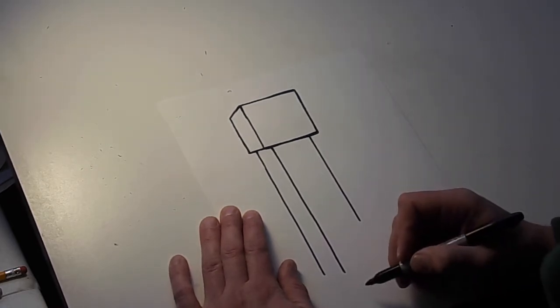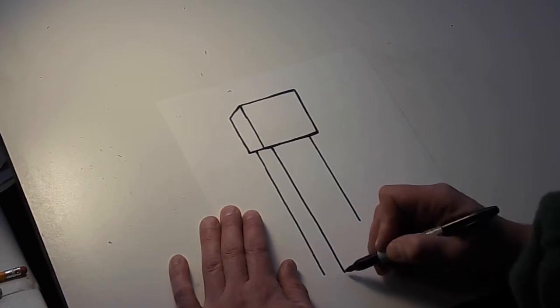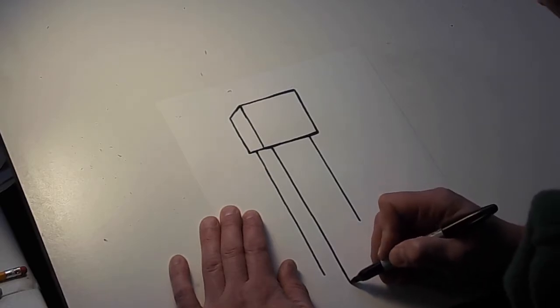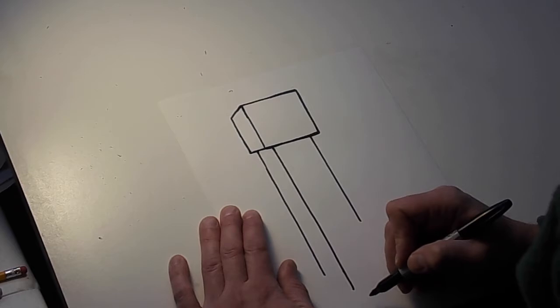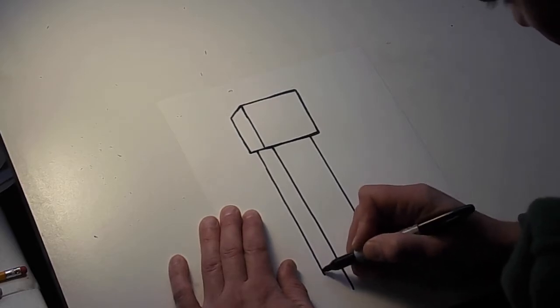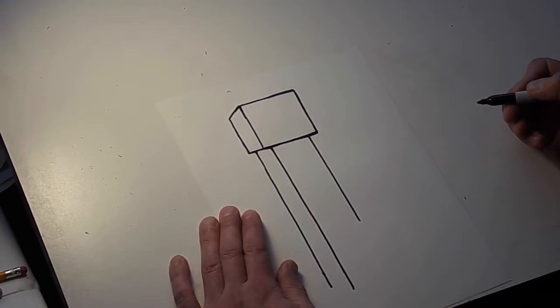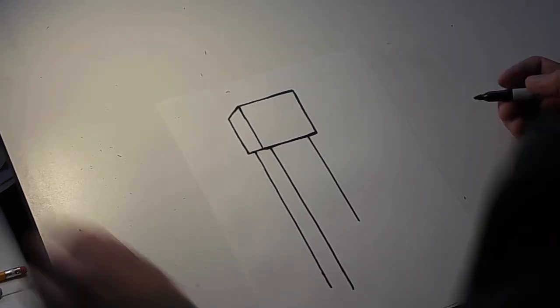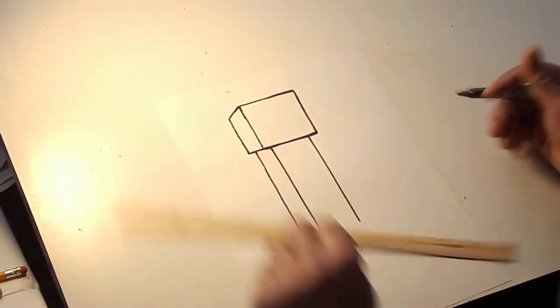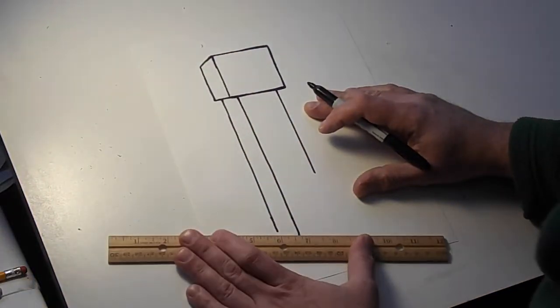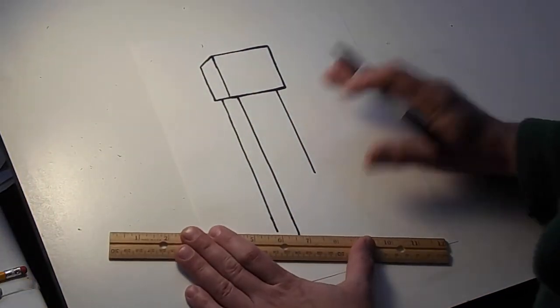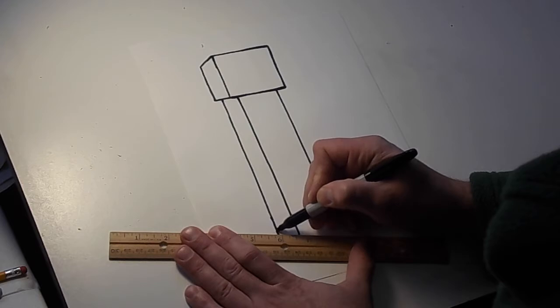Now these lines, I do want them to come down just a touch more. So I'm going to extend this down to about there. And I'm going to extend this one down a little bit more to about there. And what I'm going to do now, and I am going to use a ruler for this, I'm going to do some angled lines about like that. So I'm going to bring this line down a little bit.